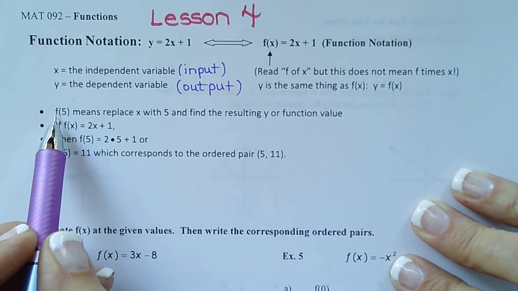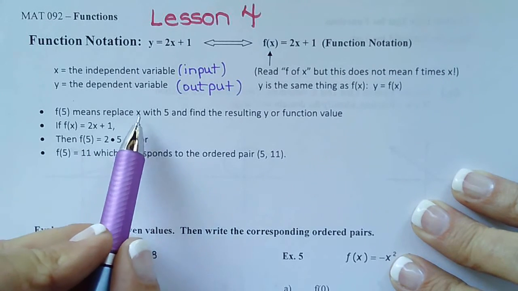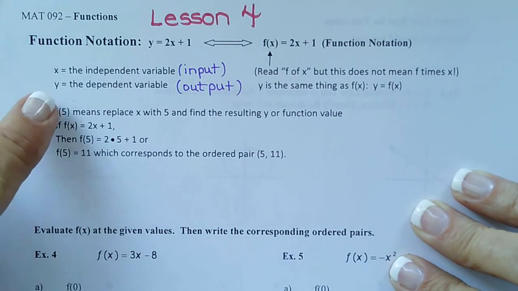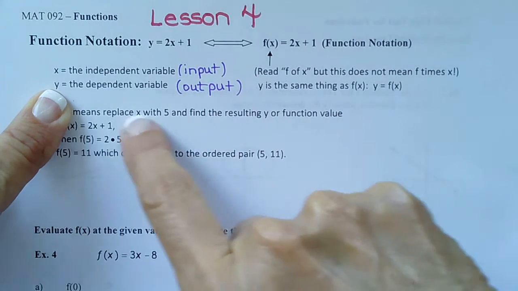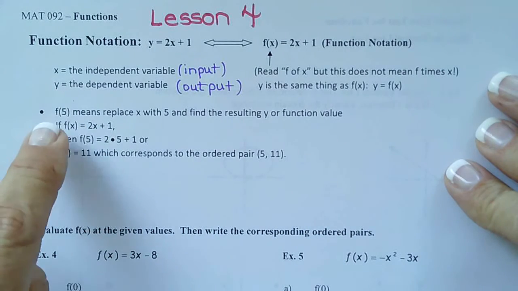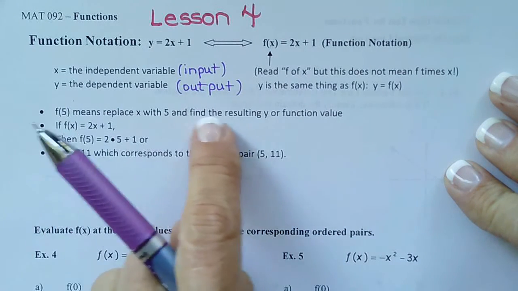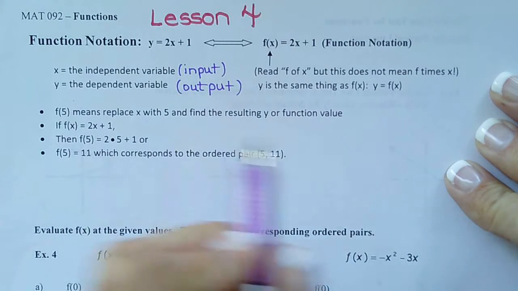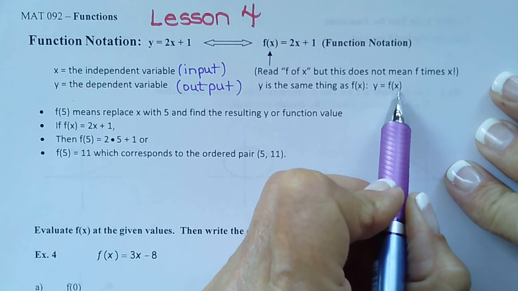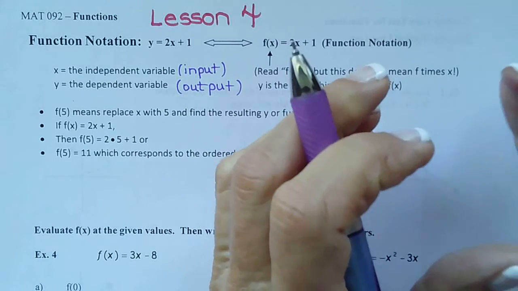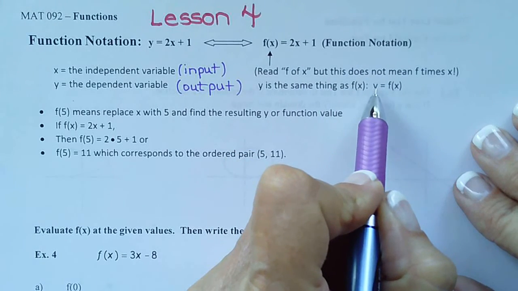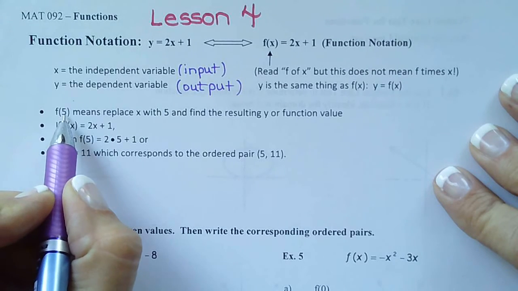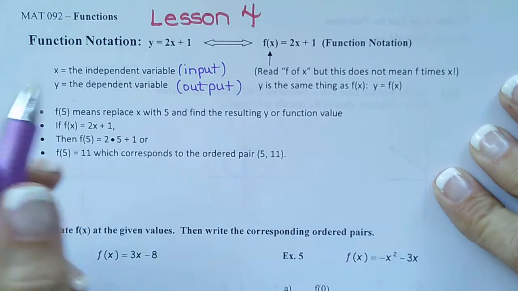This is read f of 5, and it means replace x with 5 and find the resulting y, or function value. If I didn't use that notation, I'd have to write all this out every time. Now I can just say find f of 5, and you need to know they took the x out and replaced it with 5, and you can see that x is always what's in parentheses. So the input is inside the parentheses. The output is what you get for the answer, and it's y.